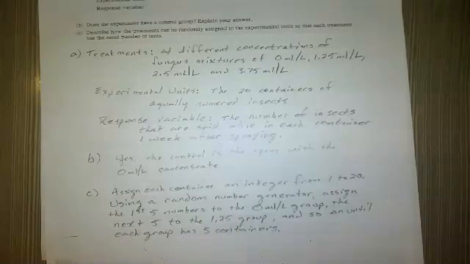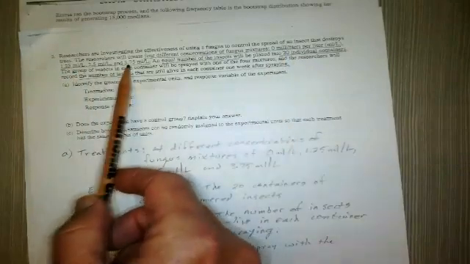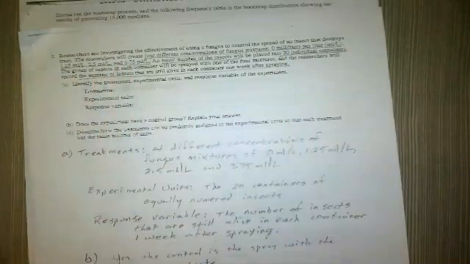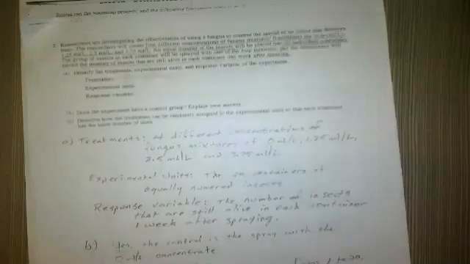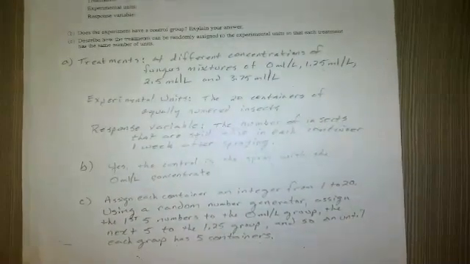If you wanted to, you could write 5 slips of paper with 0 on it, 5 slips with 1.25, 5 slips with 2.5, and 5 slips with 3.75, put them in a container and mix them up, and then pull one out and randomly assign it to each successive container. You could do it that way. But this to me was the easiest way, using an integer.